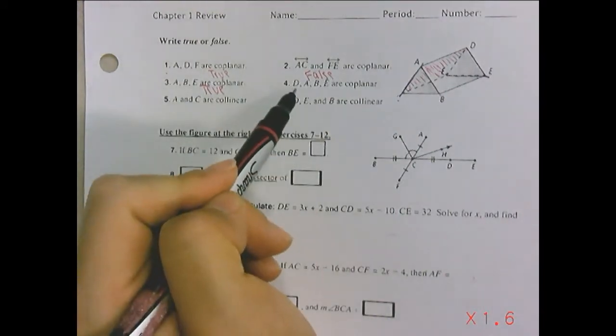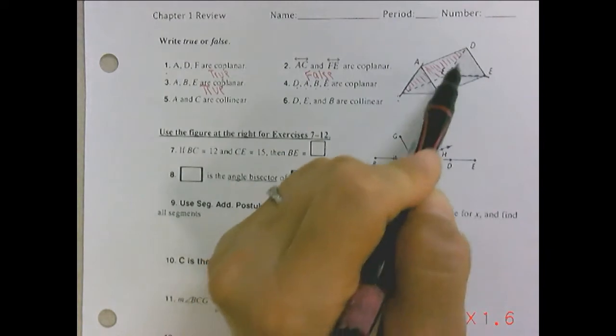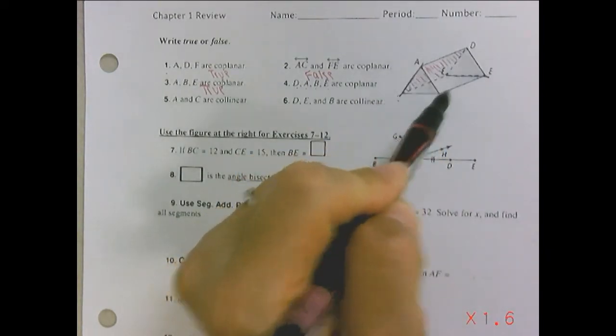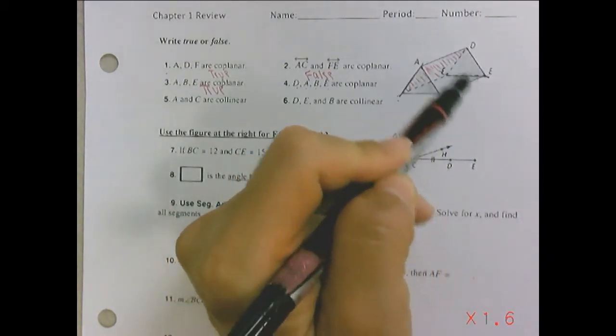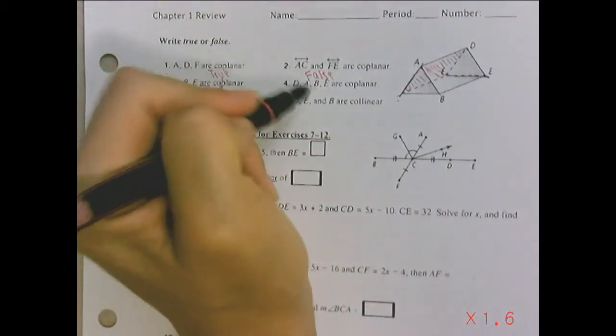Moving along over here, D, A, B, and E. Coplanar? Let's check and see. D, A, B, and E. Yes, they all lie on this side of the pyramid, and true, it would be coplanar.